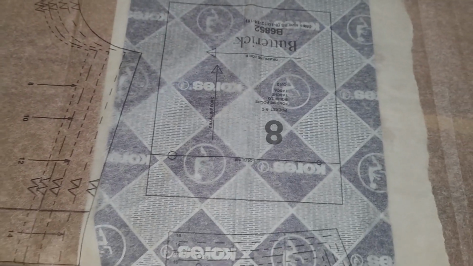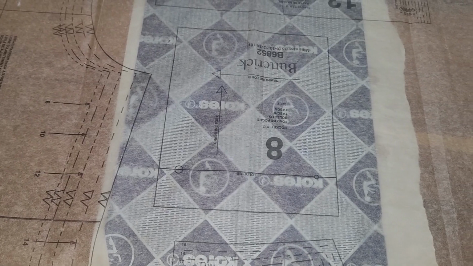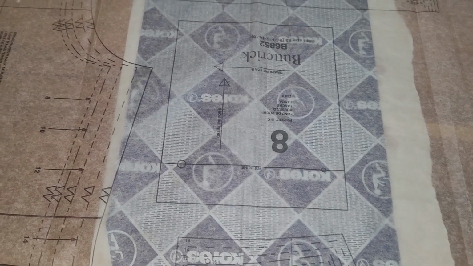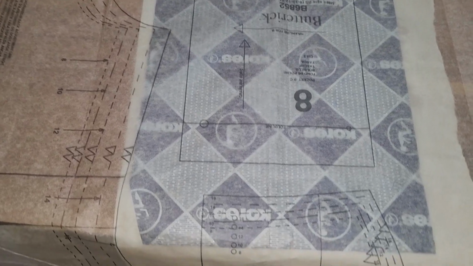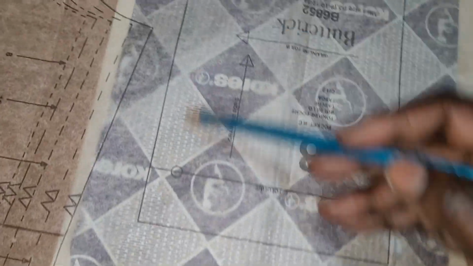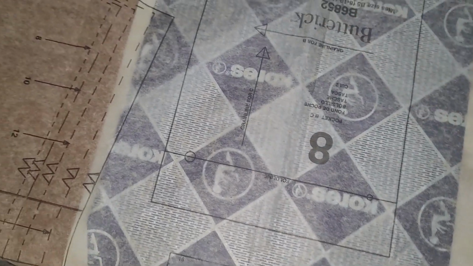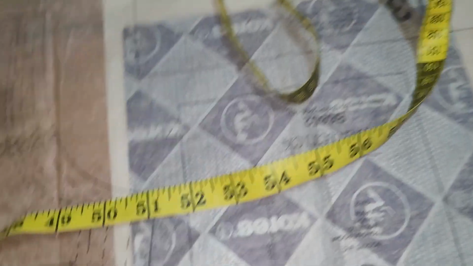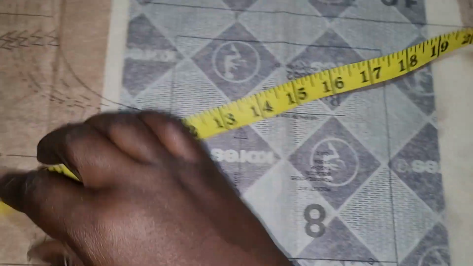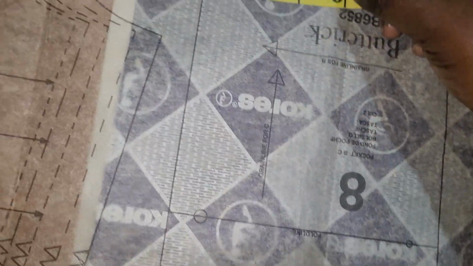And another thing to note when you're making patterns is it might get a little tedious just tracing out all the different pattern pieces. So for example, for myself, this is just a square pocket, right? It's pretty easy for me to just measure the dimensions and transfer it to my pattern.